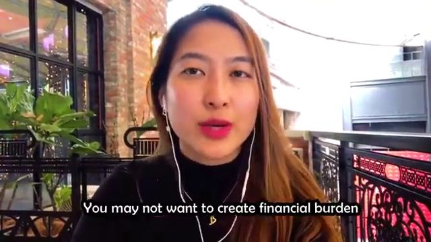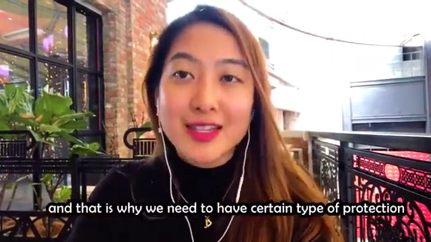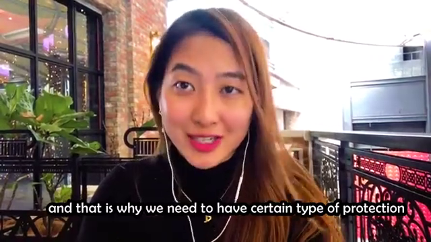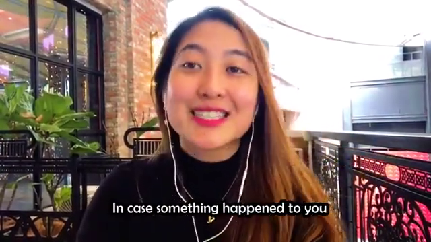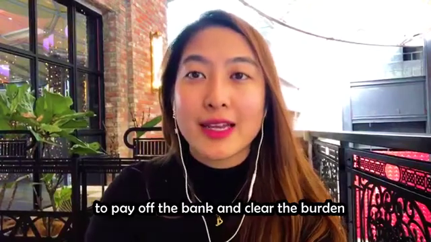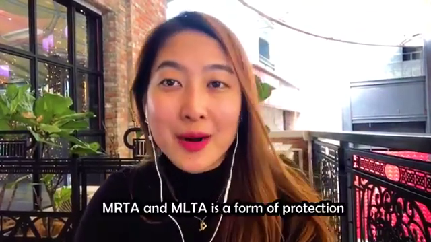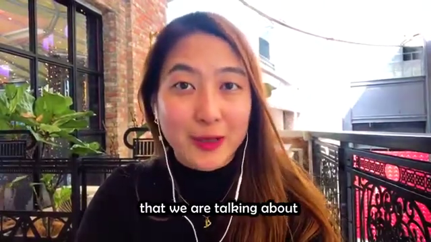You may not want to create a financial burden to your loved ones or your family. And that is why we need to have a certain protection or insurance over the property that you buy. In case something happened to you, we will have a certain protection to help you pay off the bank and clear the burden. Alright? Now, MRTA and MLTA is the form of protection that we are talking about.